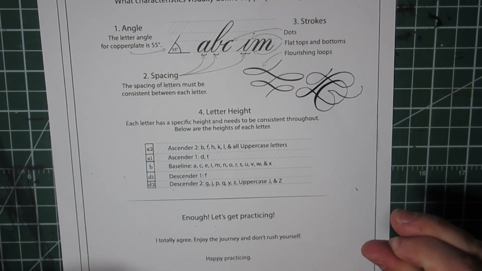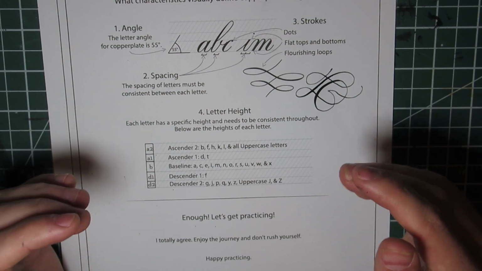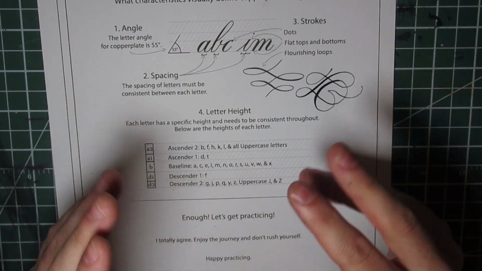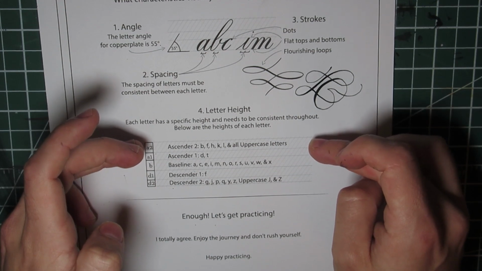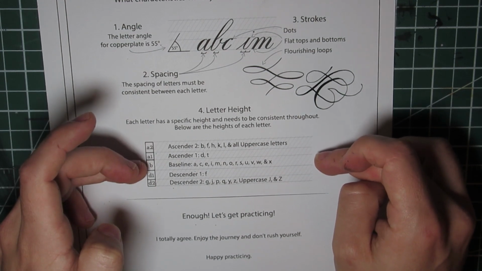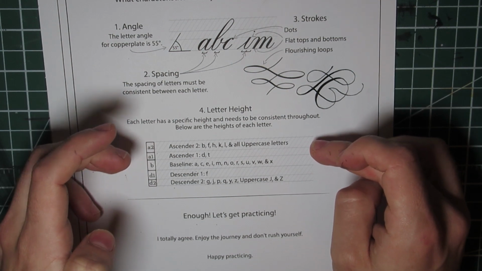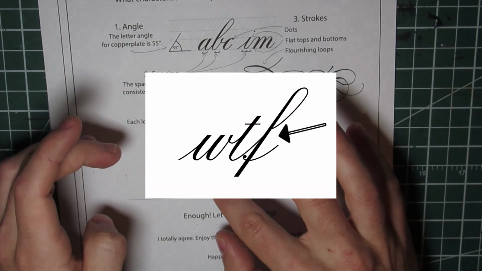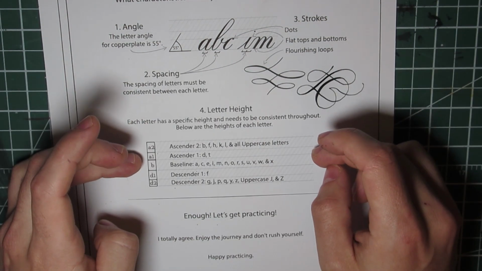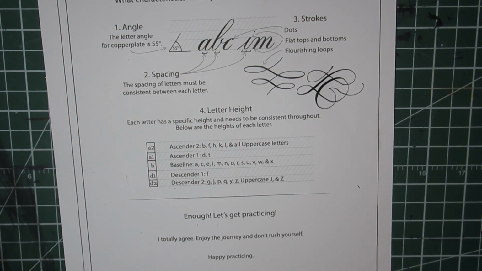Lastly, it's the letter height. There's a specific height for each letter that you shouldn't really vary from unless, say, flourishing on it. Your normal letters that go above the baseline that you know, L, K, H. There's also some additional ones that go below as well, like F, that's an oddball. But then there's some arbitrary heights to, say, D and T. It's a lower height letter.